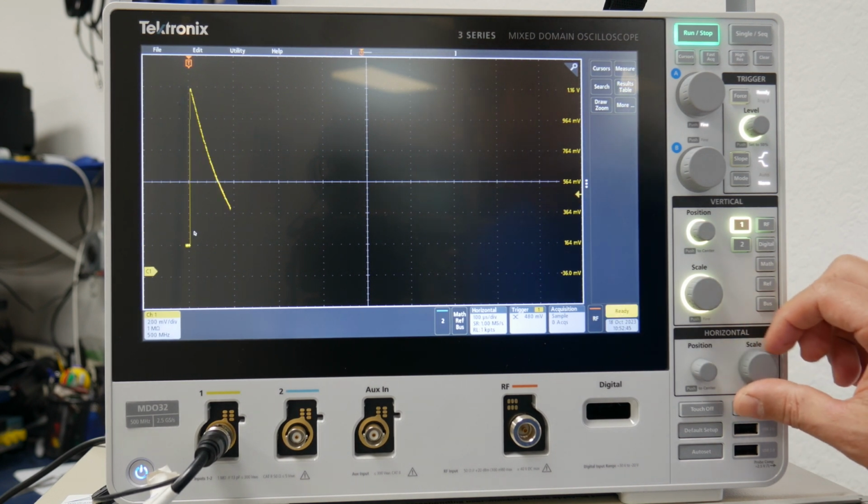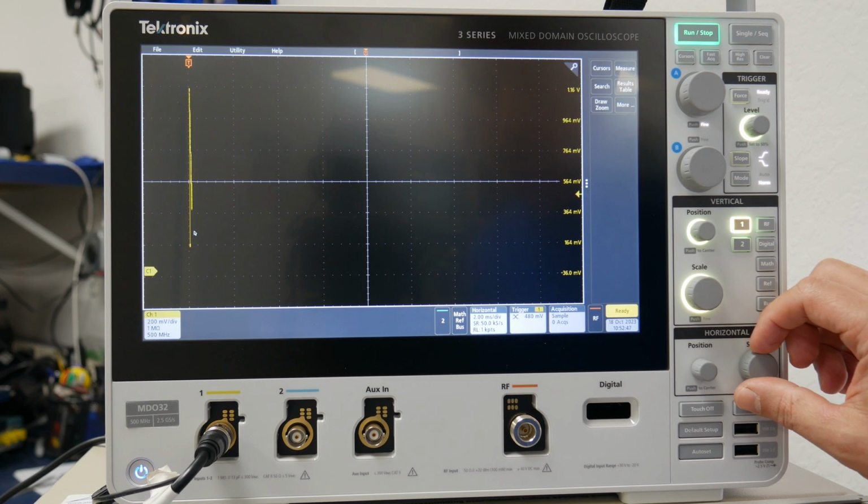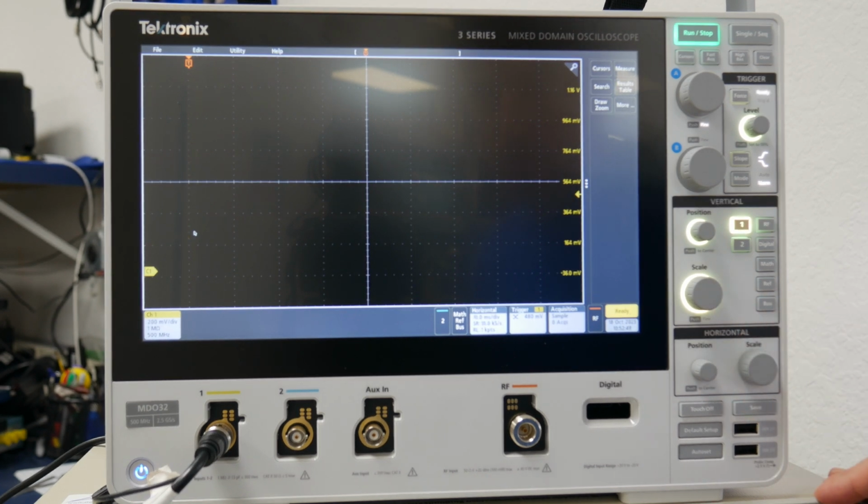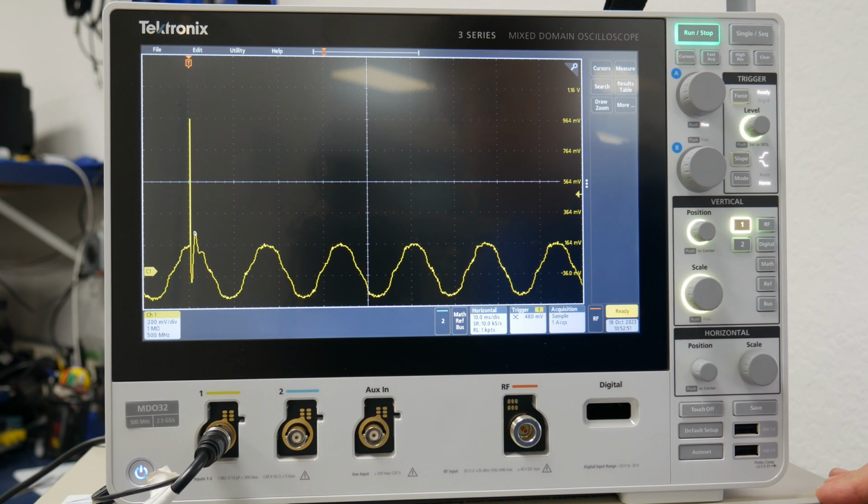And if I zoom out my time base, you can see that I'm also synchronizing at the 90-degree phase angle on my 60 Hertz sine wave.